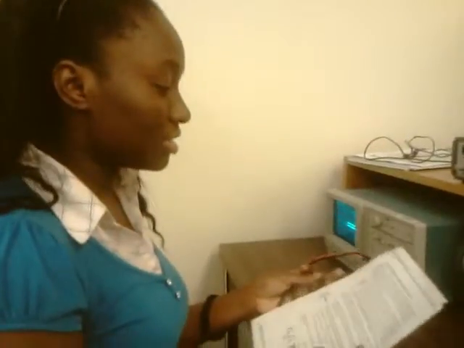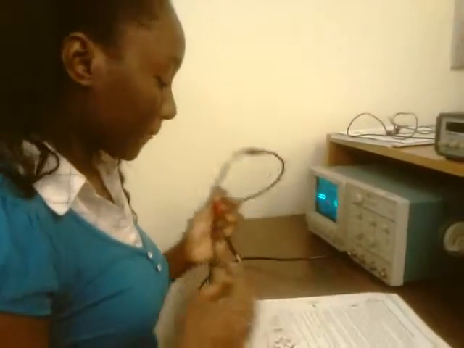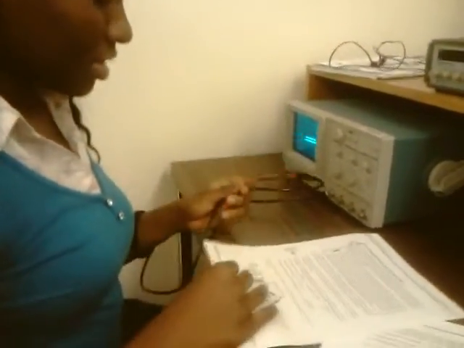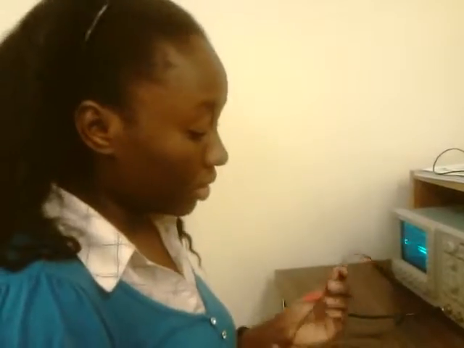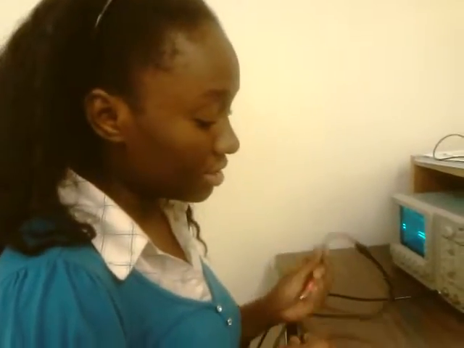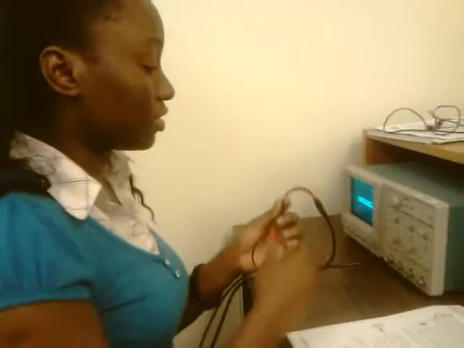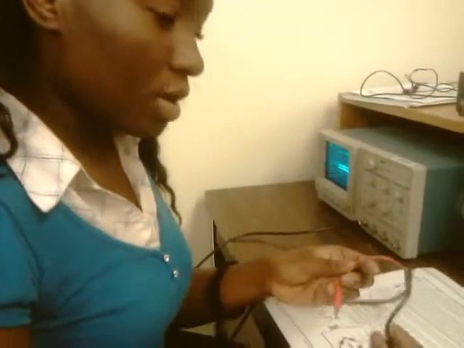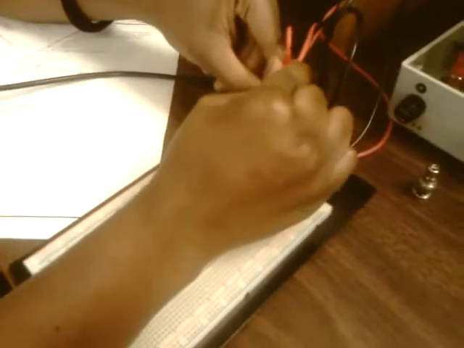Okay, so we are going to show how to convert AC voltage to DC voltage. We are going to use a rectifier circuit to do that. But first, we are going to show the waveform of an AC voltage on the CRO, the cathode ray oscilloscope. So I'm just going to hook this up here and turn this on.